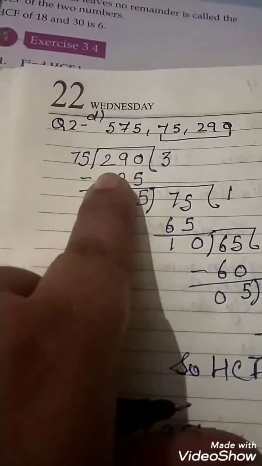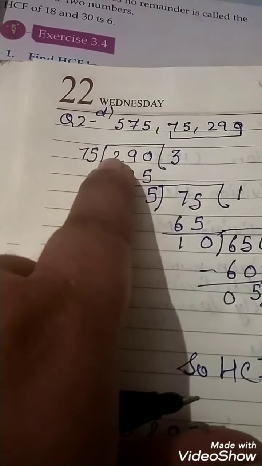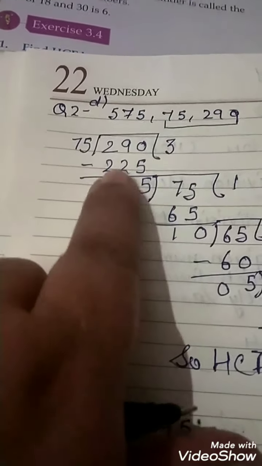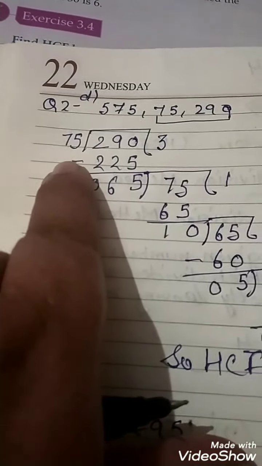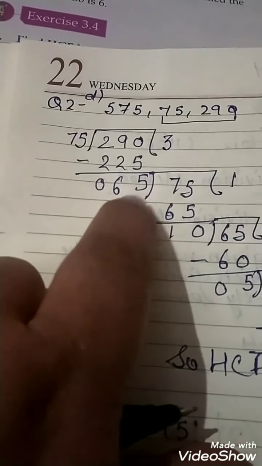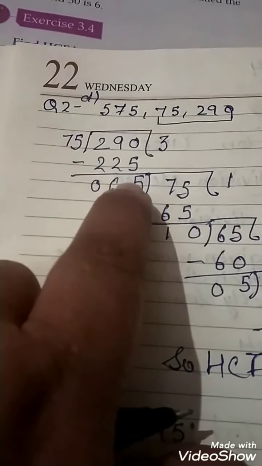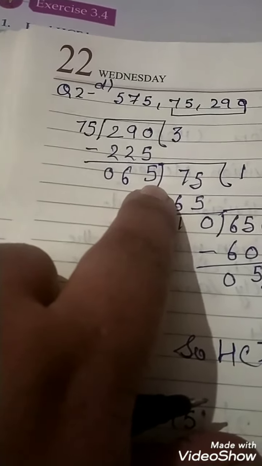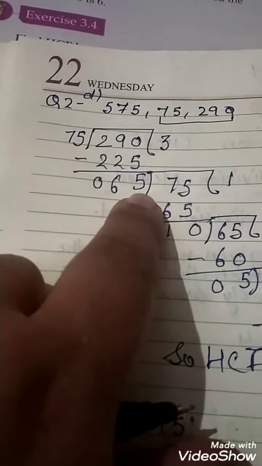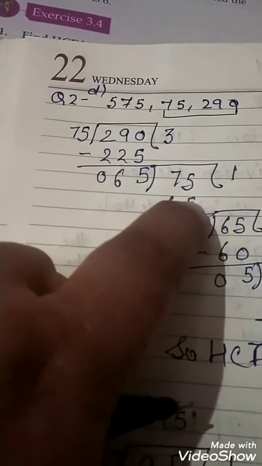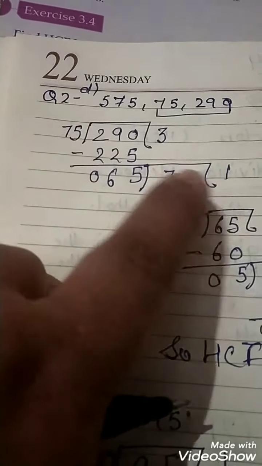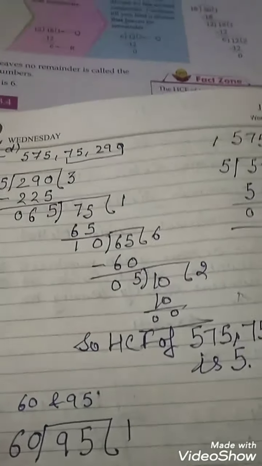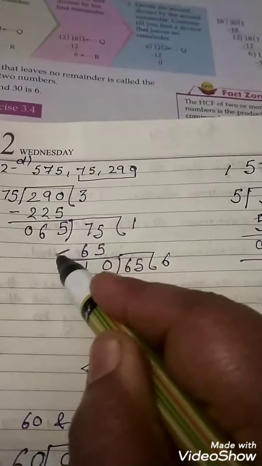So we have to keep the bigger number inside, 290 divided by 75. 75 3s are 225. When you subtract this, you get 65. Now 65 is the remainder, but for the next step, this becomes the divisor, and we put the earlier divisor here as dividend. 65 1s are 65, then subtract it, you get 10.